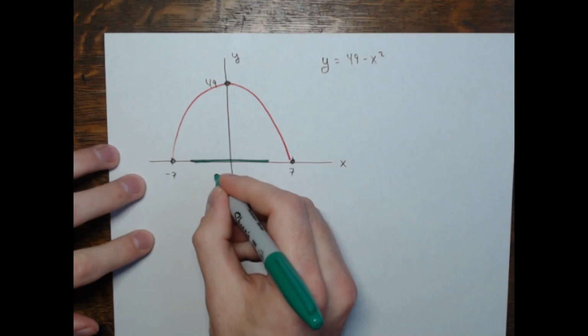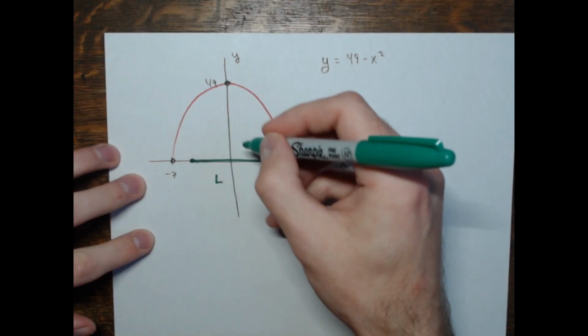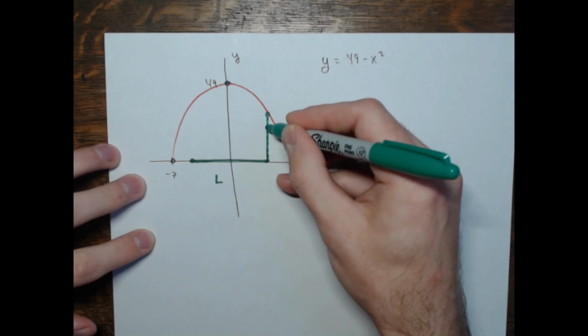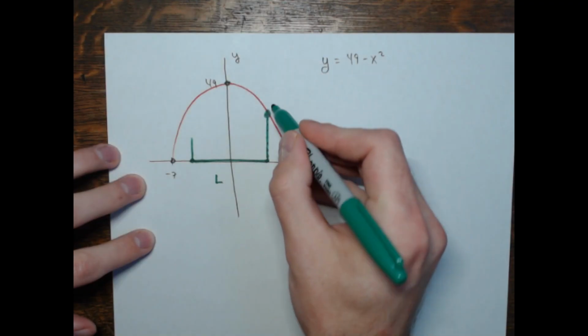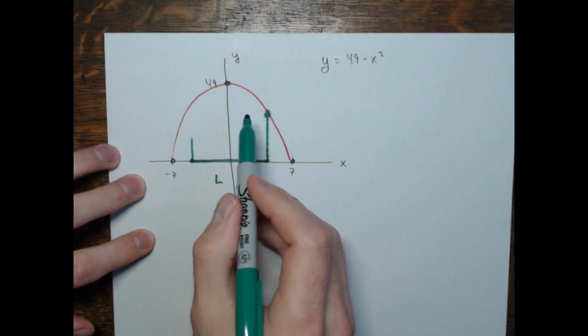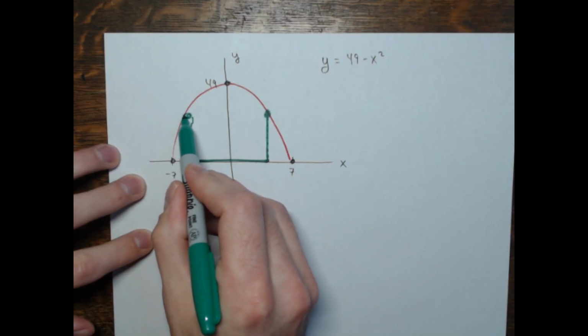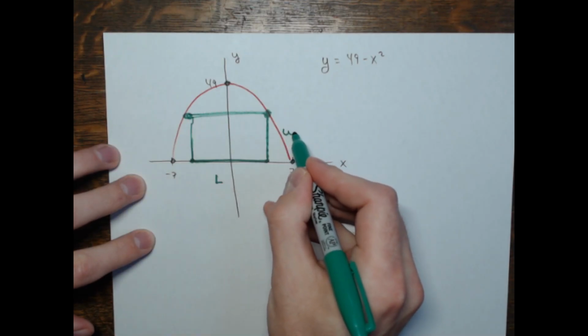Again, let's call this the length, and its upper corners on this graph. Now, because of the symmetry, sorry, that should be on the graph. I want to make this taller. There's the width, right? The height.